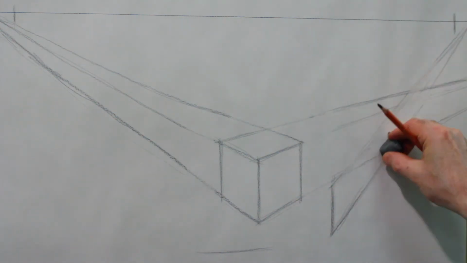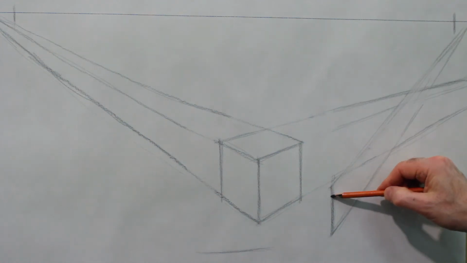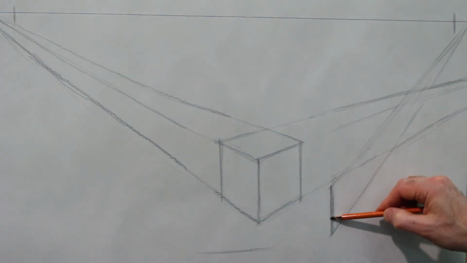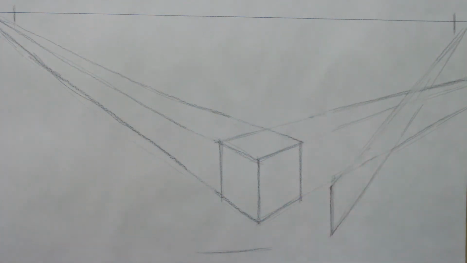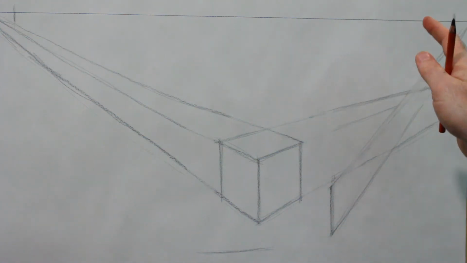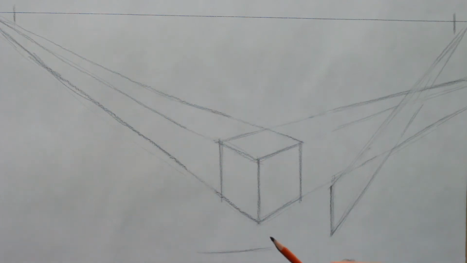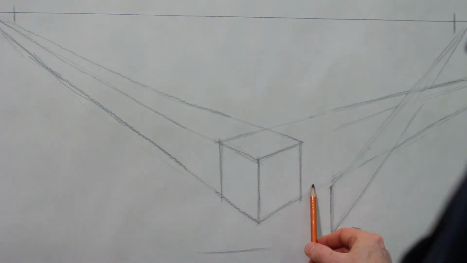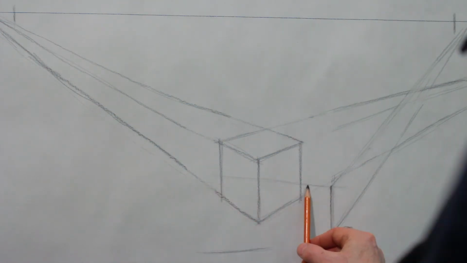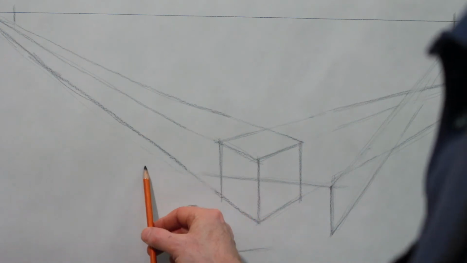A big part of drawing is making a mess and then taking the time to clean it up. And if you can clean it up right, you can end up making pretty good drawings. So if this vanishing point is close, it means that this one needs to be considerably further away. So that looks like a pretty good angle.